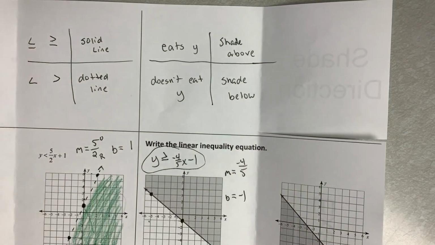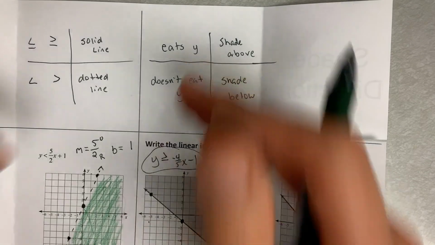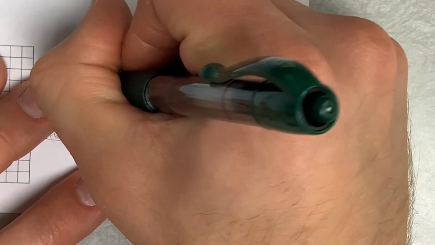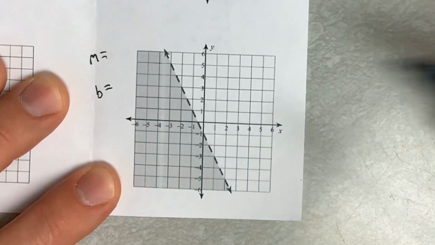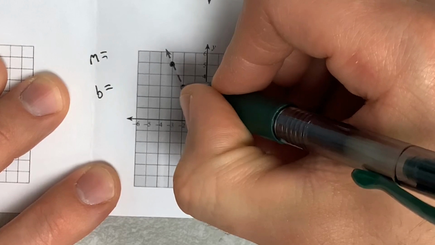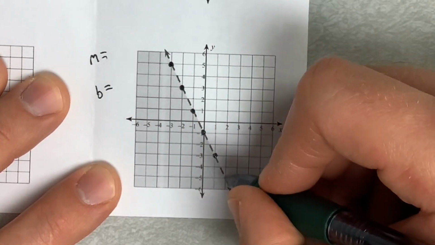That's it, guys. Very similar to writing the equation of a line from your equations. We're just adding these 2 extra steps, which they're not that bad. Actually, let's do this one. I write my m equals, my b equals. Get some dots here. I see a dot here, dot here, dot here, dot here. Oh my gosh, there's a lot of dots here.